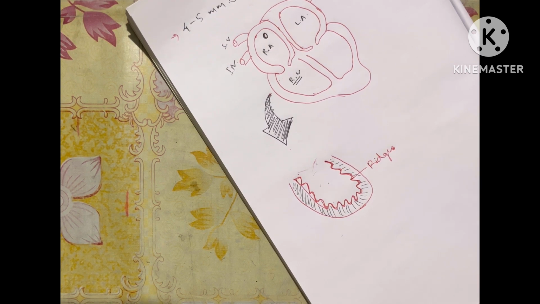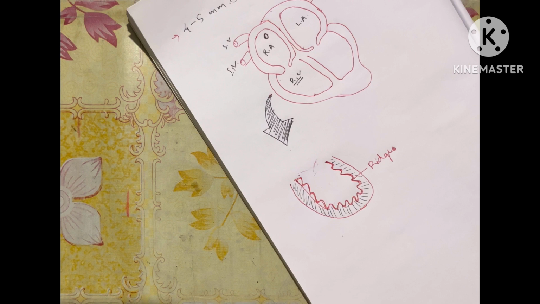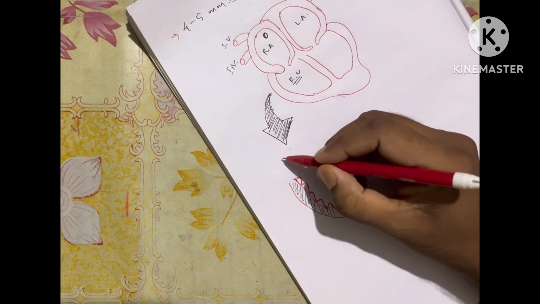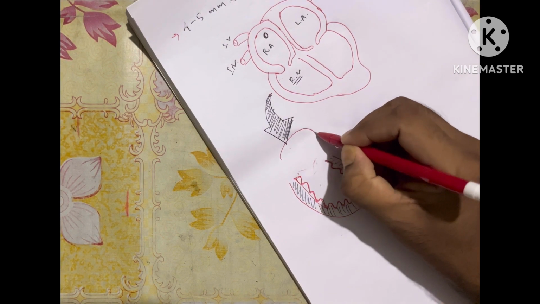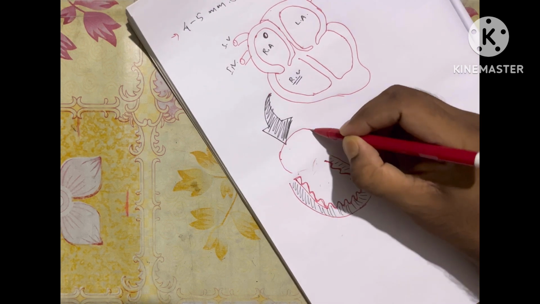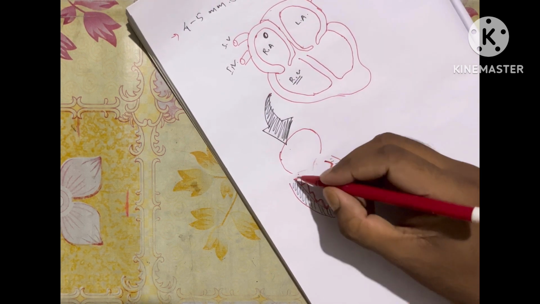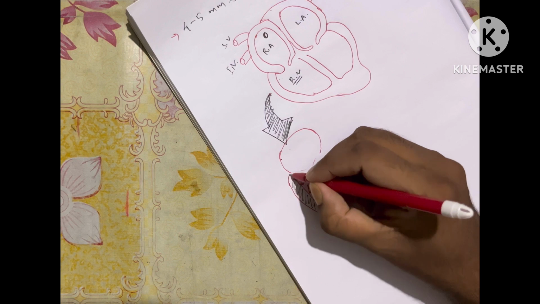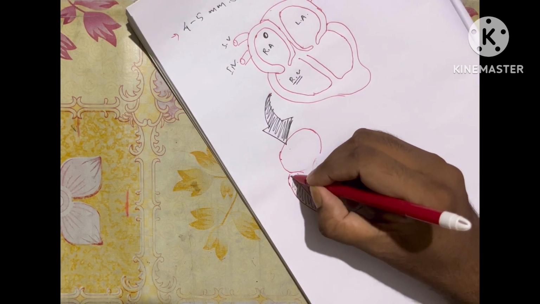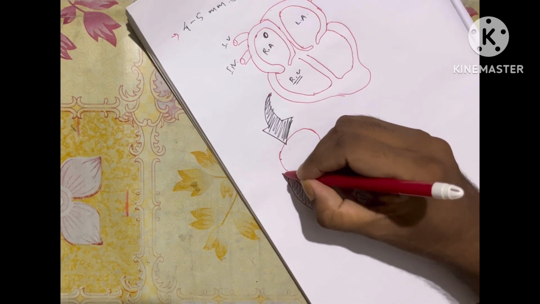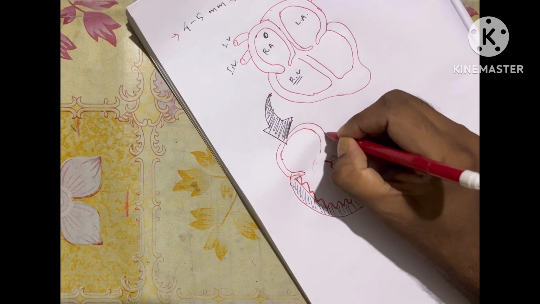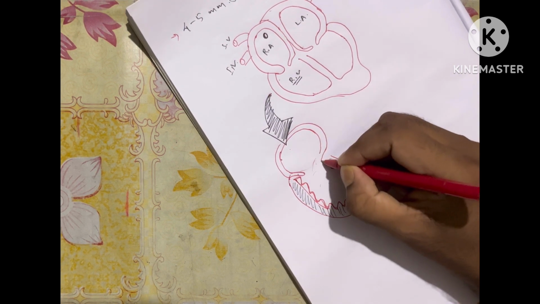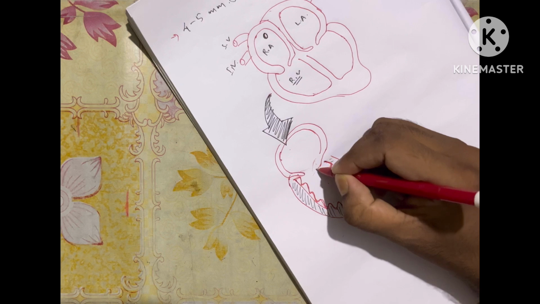So another thing we need to draw here. For example, this is the right atrium. In the right atrium we have that valve.